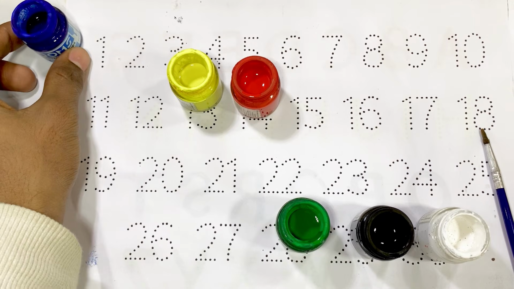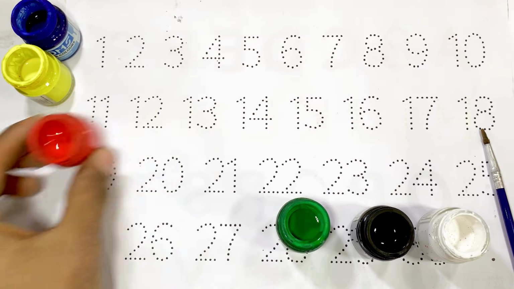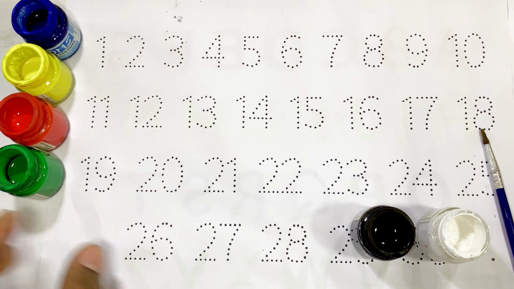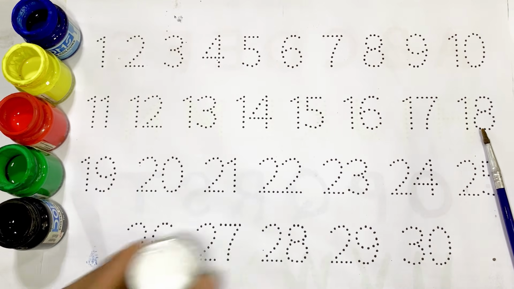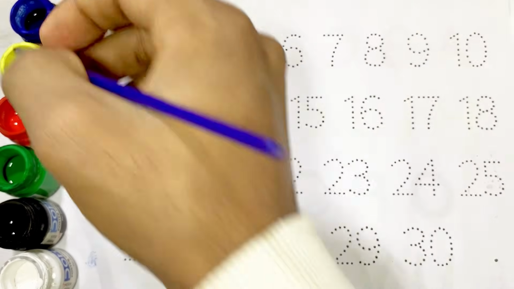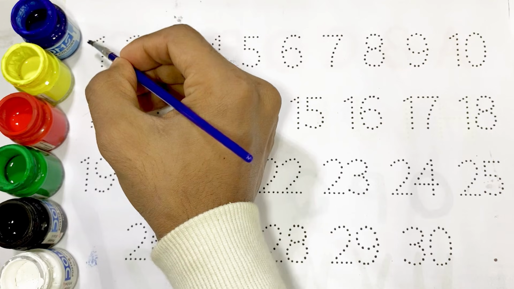Blue color, yellow color, red color, green color, black color, and white color. Now the numbers. And first draw 1 and use blue color.